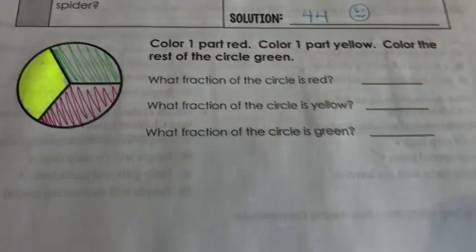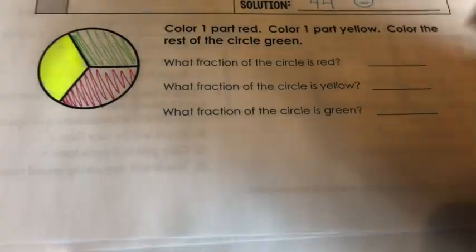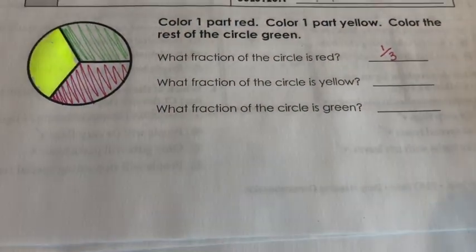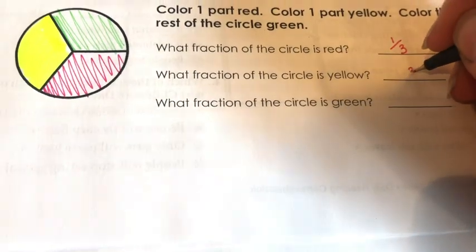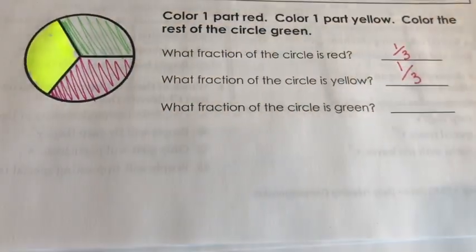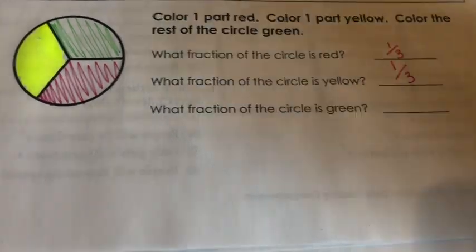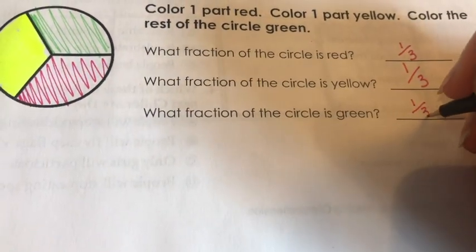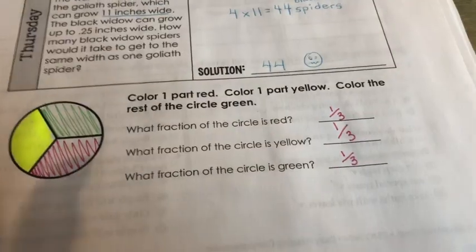Now, what fraction of the circle is red? 1 out of 3. What fraction of the circle is yellow? Well, I have 3 parts, and I have 1 of those that is yellow, so 1/3. What fraction of the circle is green? This is easy. I have 1 out of 3 possible parts that are green. All right, let's move on to the next.